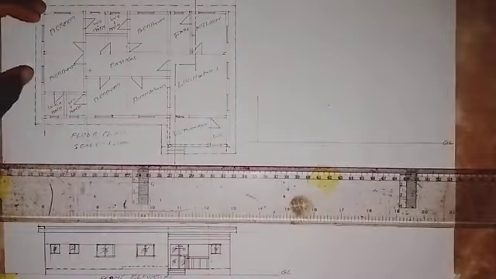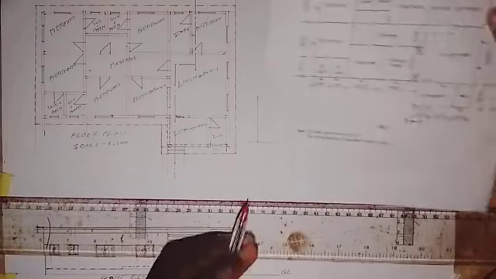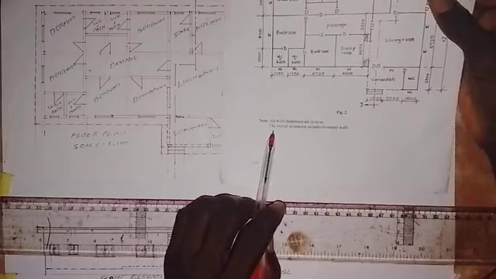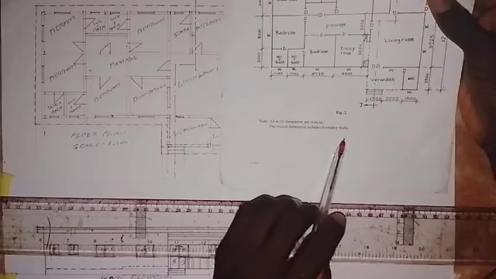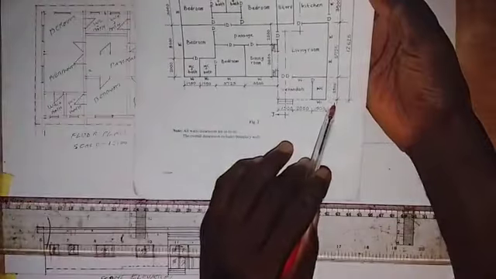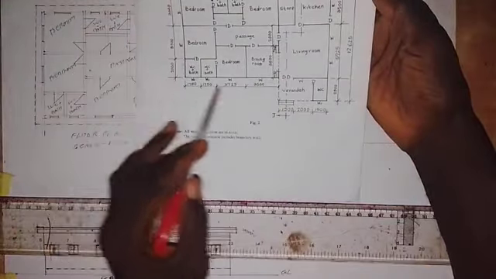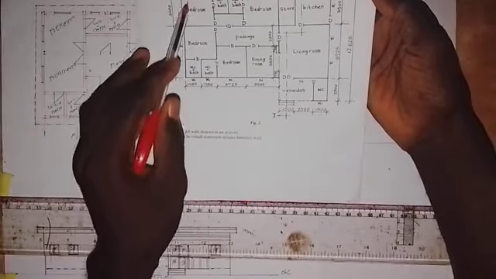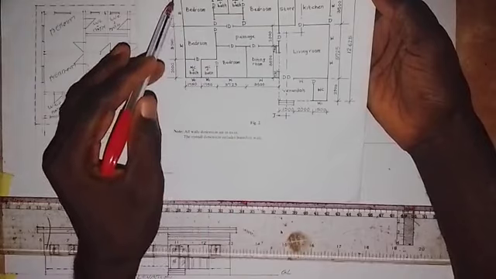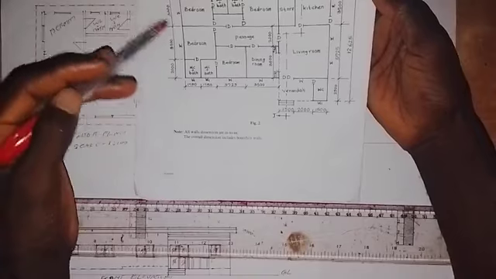Then the distance from here to here, because in the floor plan, as we are told, the overall dimension includes the boundary line. So the overall dimension from here to here is what we have. And don't forget that, as we are told, all dimensions are inside to inside, that is, from the face of one inner wall to the other face of the inner wall.